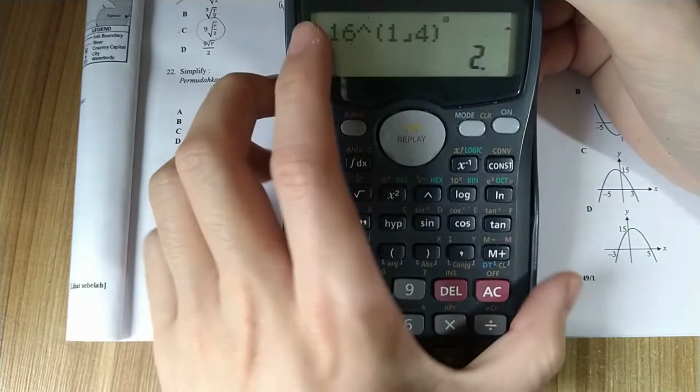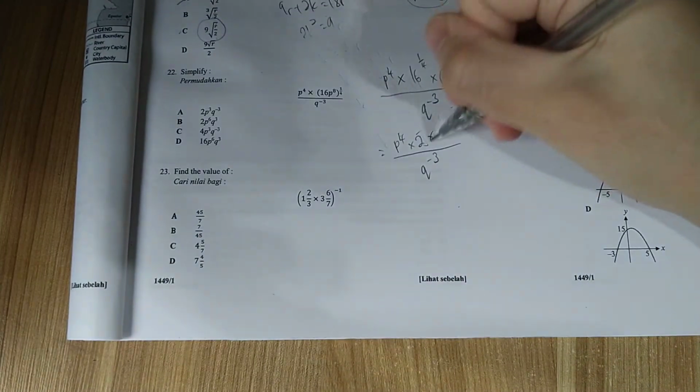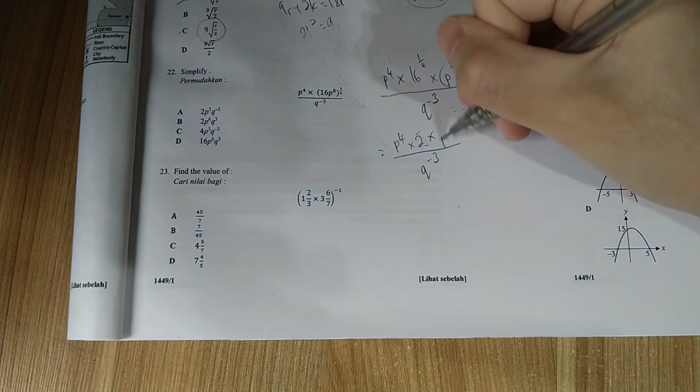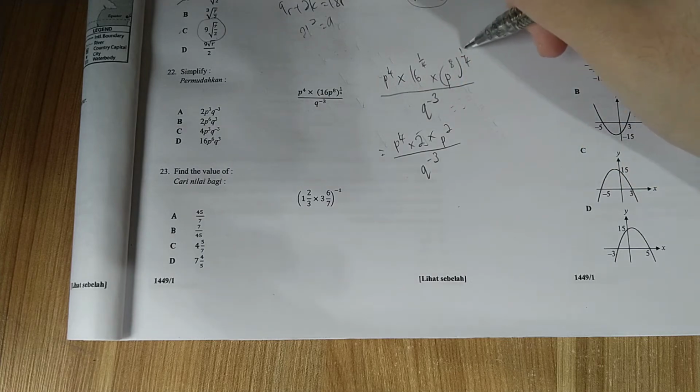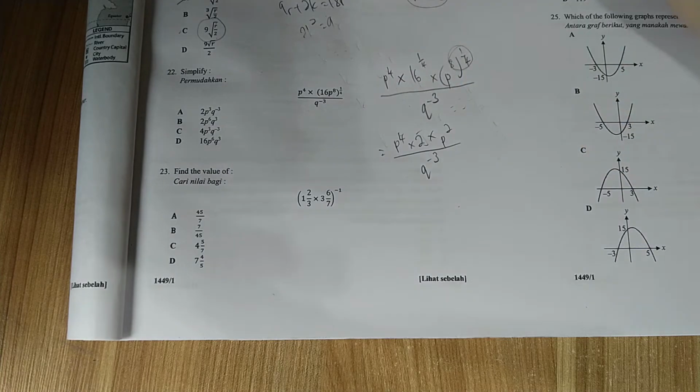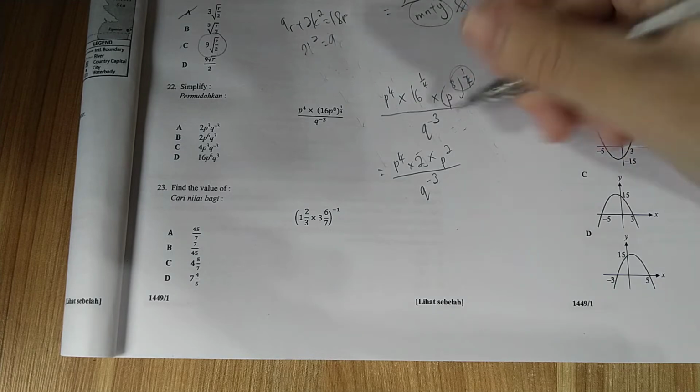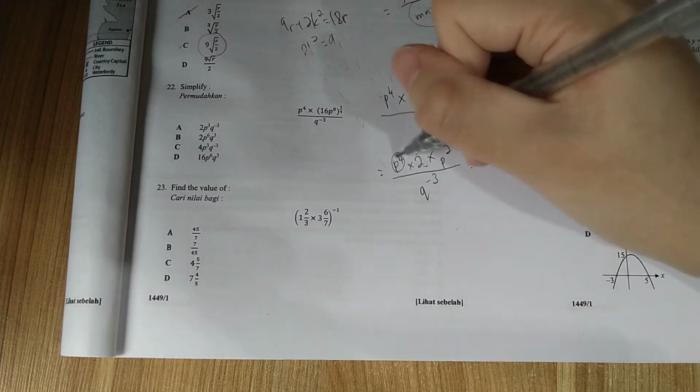So you'll get 2, right? So 2 times, okay, what's p power 8 power 1 over 4? It's actually p power 2. Because you know that if the power is side by side like this, you can multiply. So 8 times 1 over 4 is 2. Okay, p with p can be multiplied.